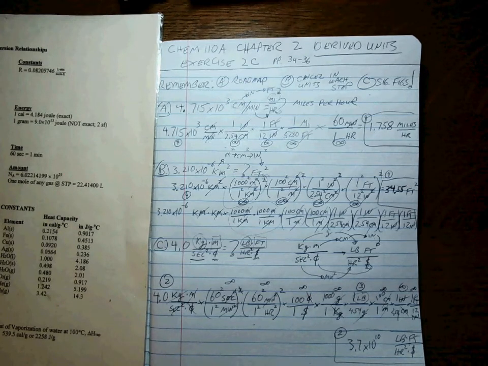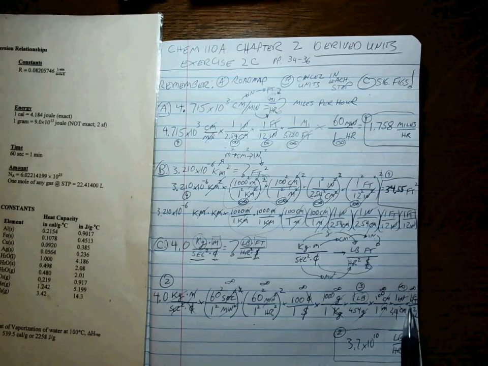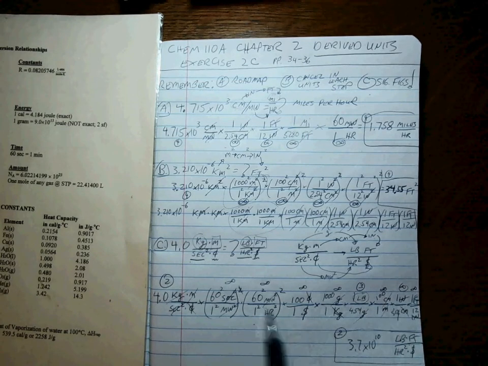I dare you to look that one up on the conversion sheet. You're not going to find it. I also dare you to look that up on the internet. You're not going to find that either. The only way you can do this is by going through this process one step at a time.